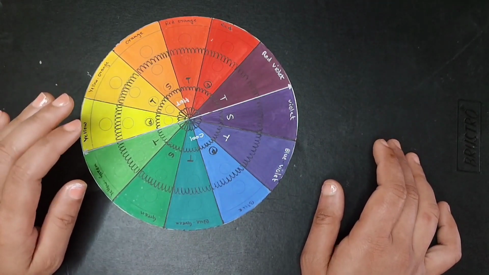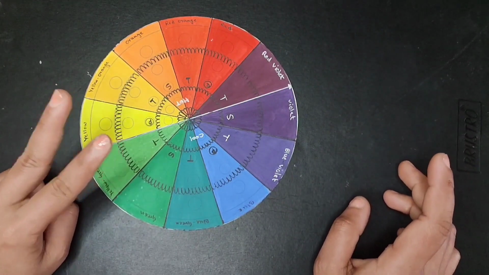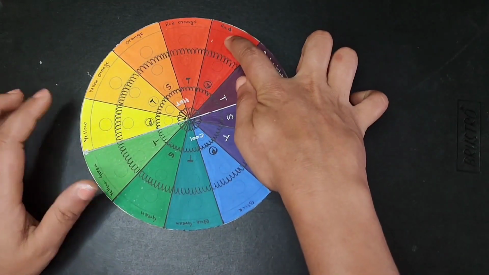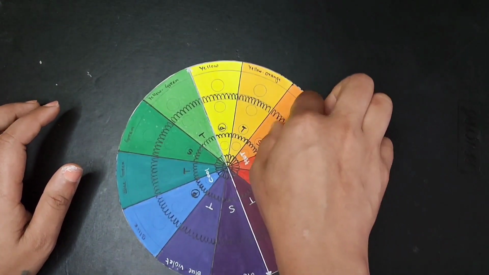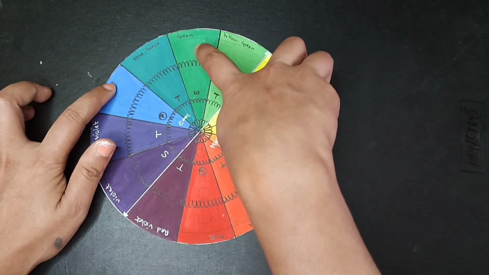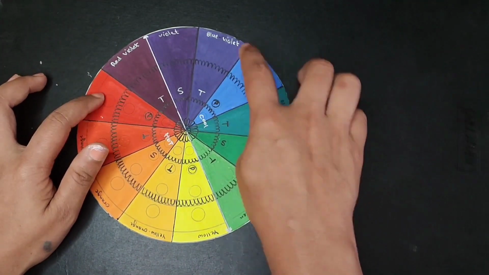Secondary colors. These are the combination of 2 primary colors equally mixed together. By mixing equal parts of red and yellow, you will get orange. By mixing yellow and blue, you will get green. And by mixing blue and red, you will get violet.